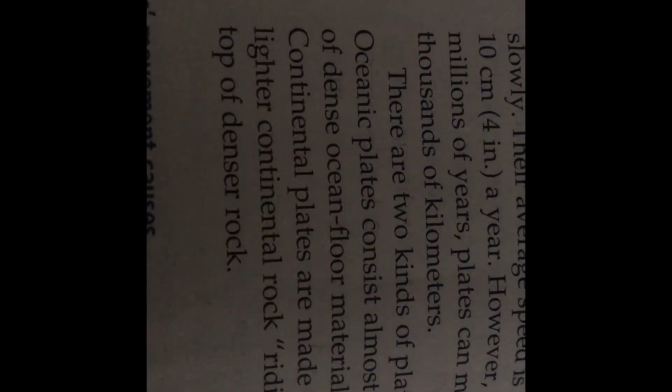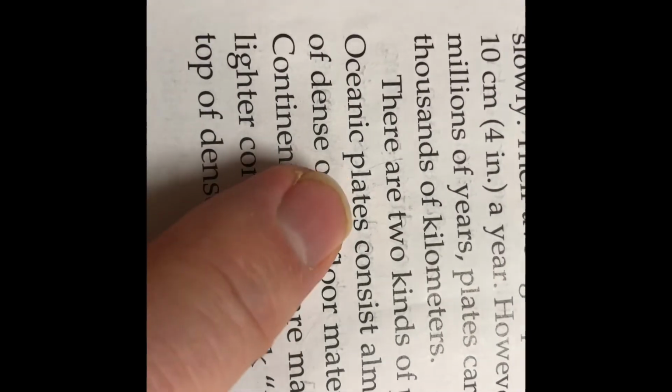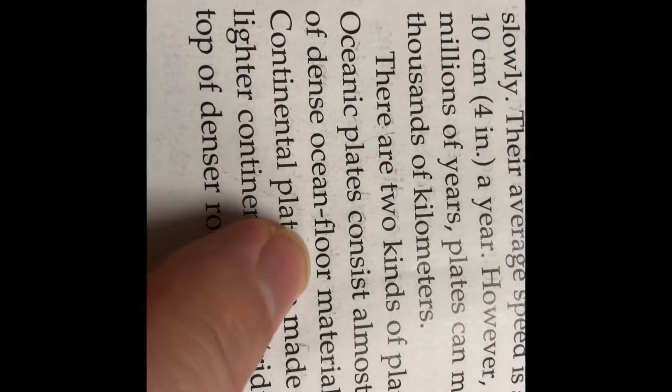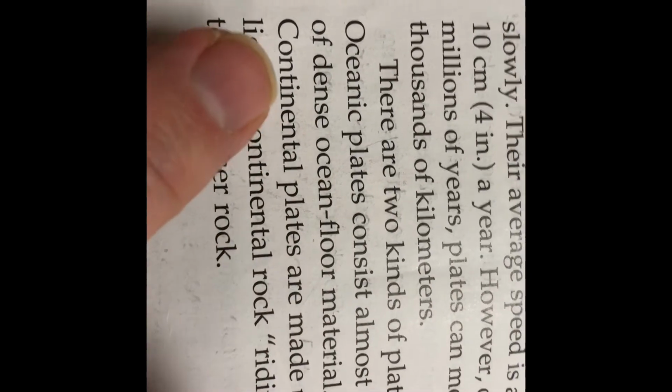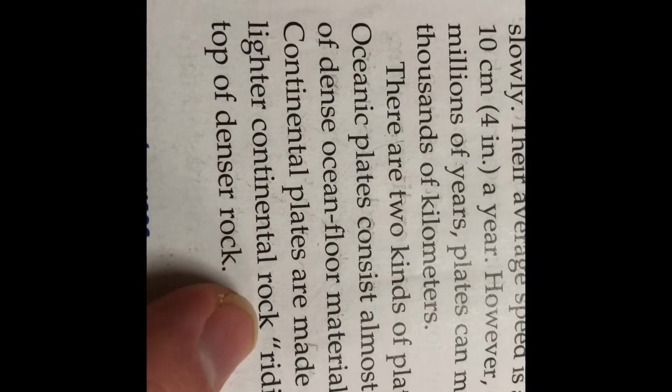Oceanic plates. Oh man, the light came off. One moment, please. All right. Yeah, so oceanic plates consist almost entirely of dense ocean floor material. And continental plates are made up of lighter continental rock, okay?